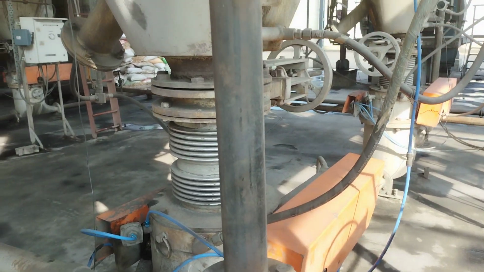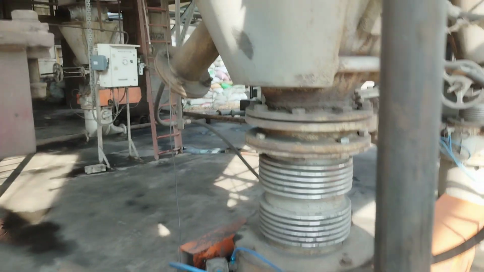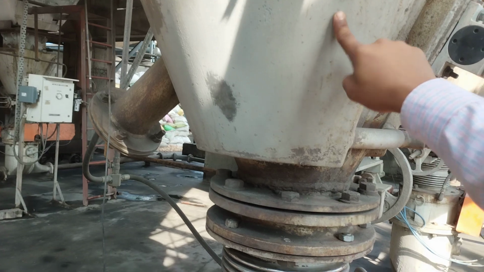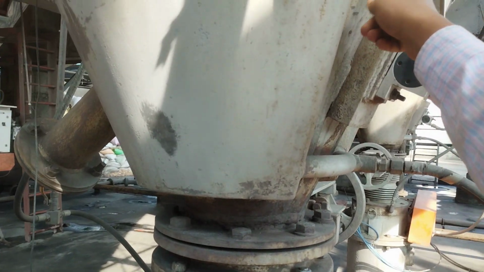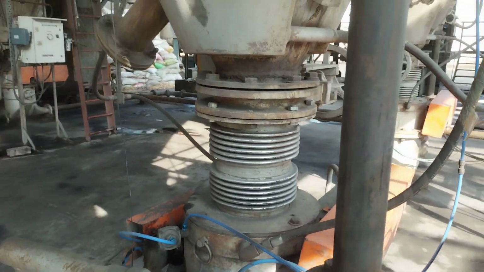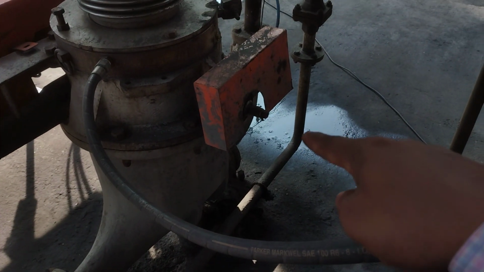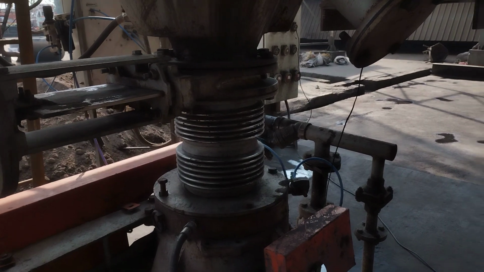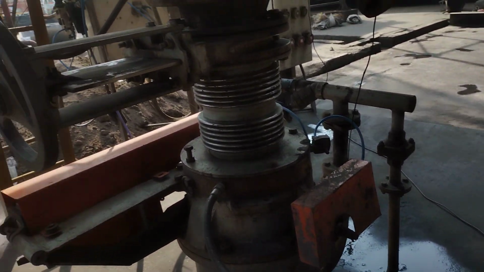Water line, AS line, both are hot. This point was broken, that's why the line is off. Otherwise there would be a water inlet line.